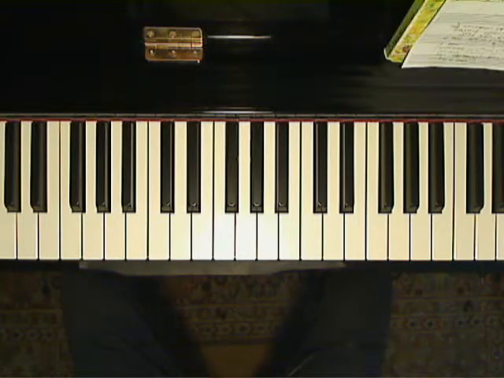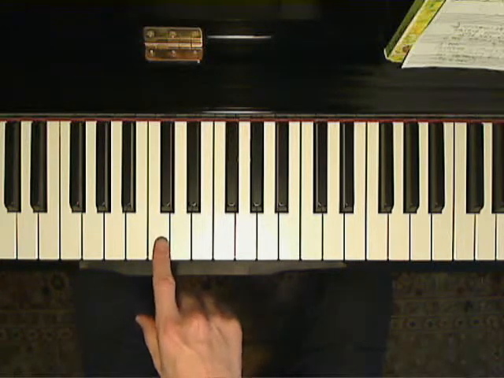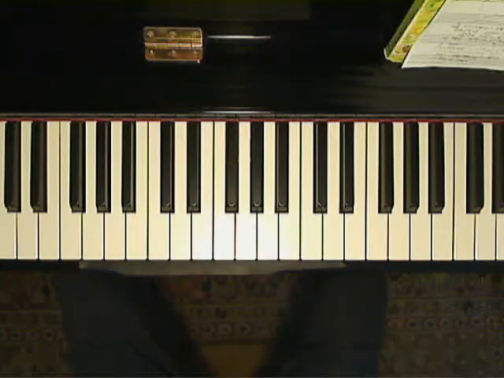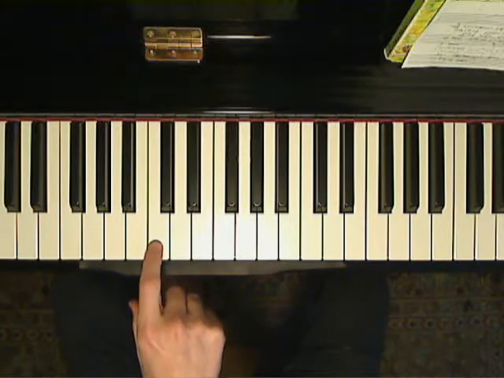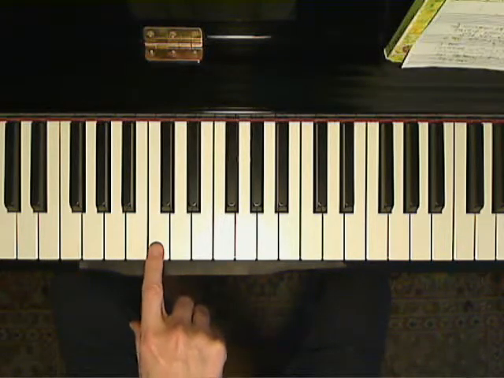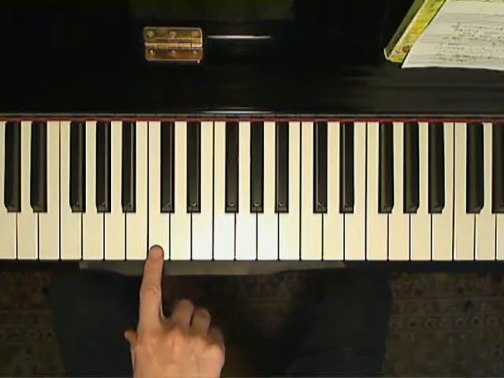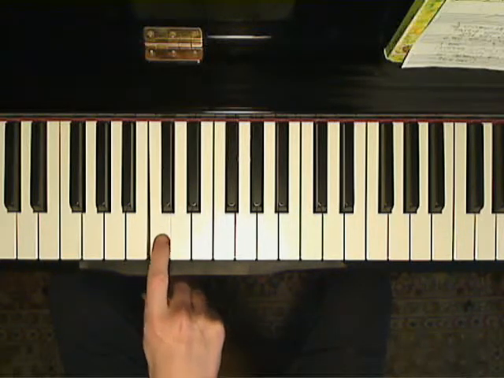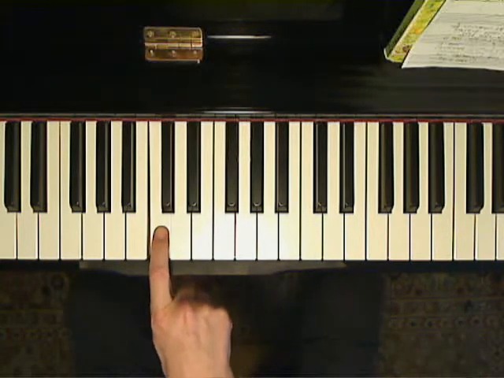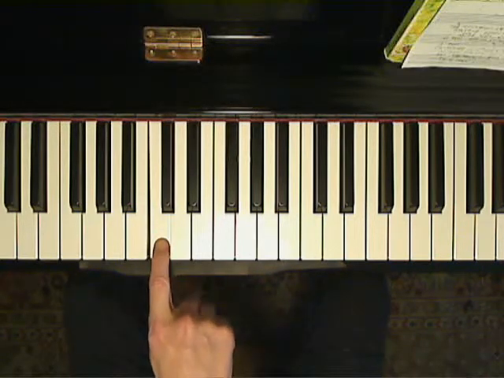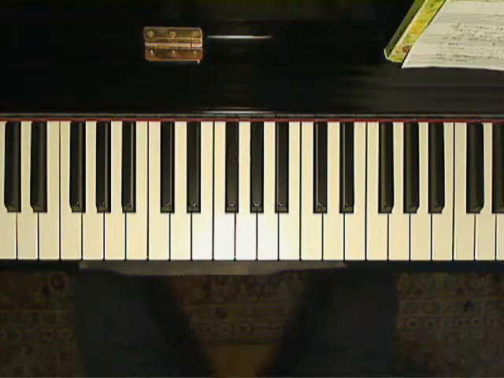Well, okay, I hope you tried to do it on your own. So we are going to do it together. The first step is to find the tonic note of the minor scale. Since we have the C minor scale, the tonic note will be the C note.